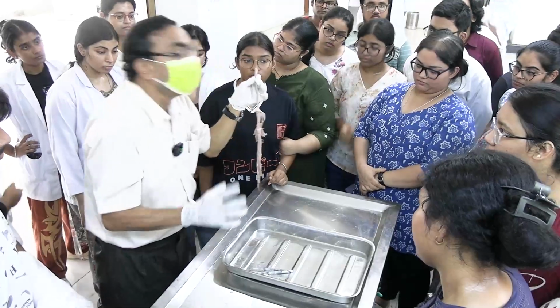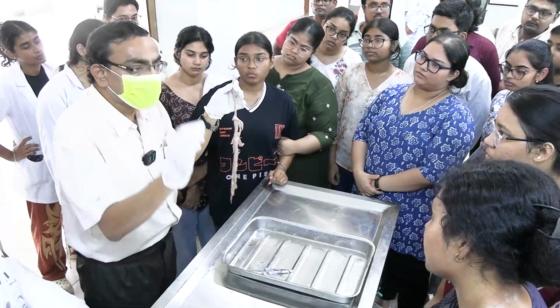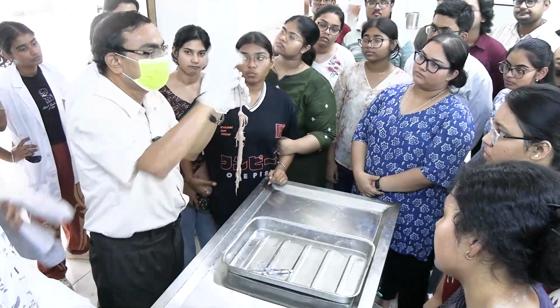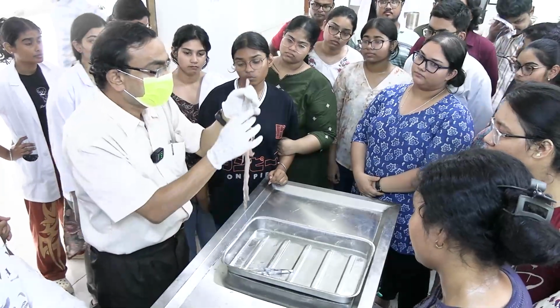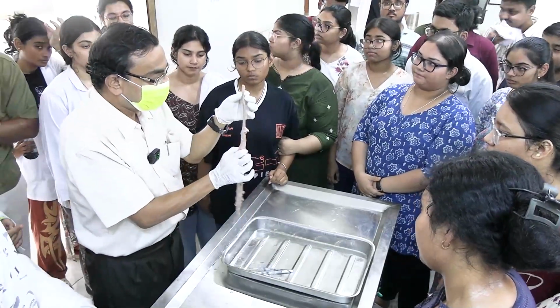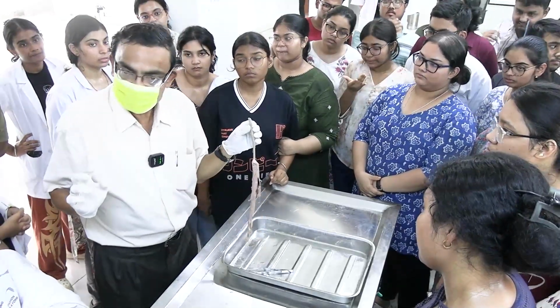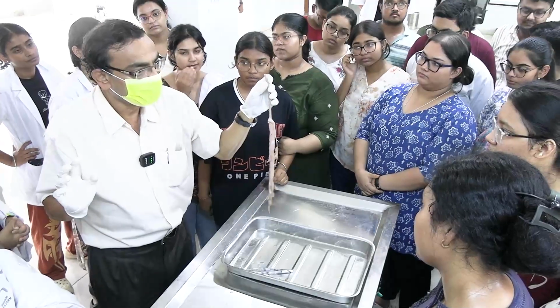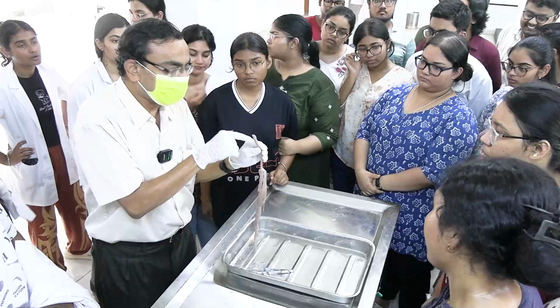So altogether from the 10 pairs of nerves, that means 4 lumbar, 5 sacral, and 1 coccygeal nerve, 4 into 10, we get 40 nerves coming out, and they will come out through the respective vertebral foramina.